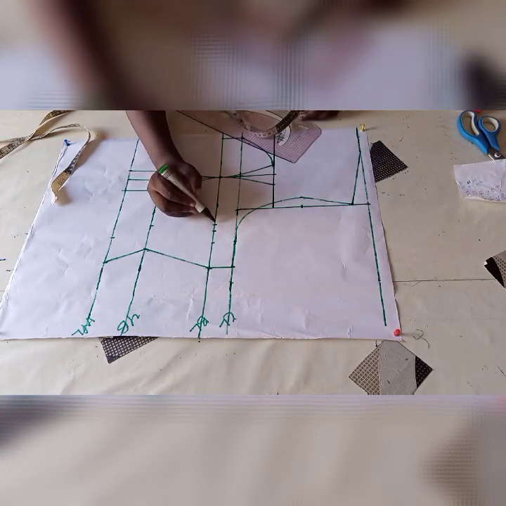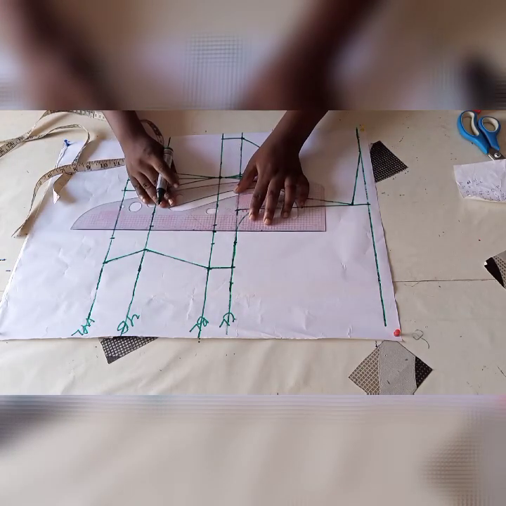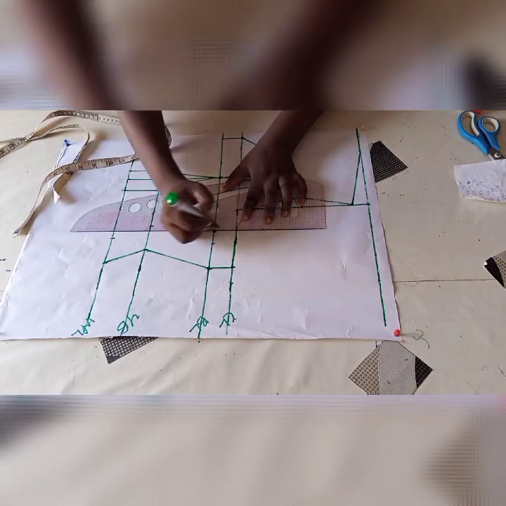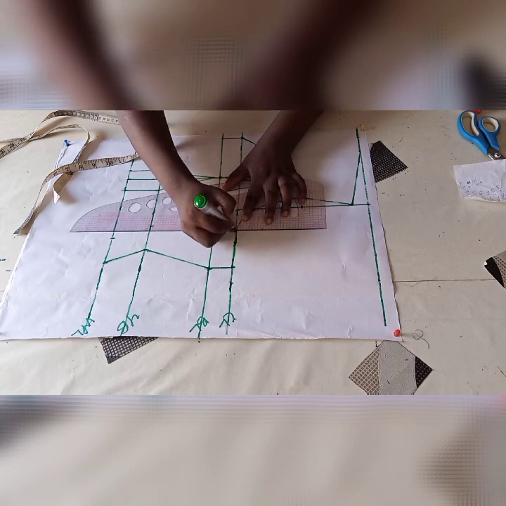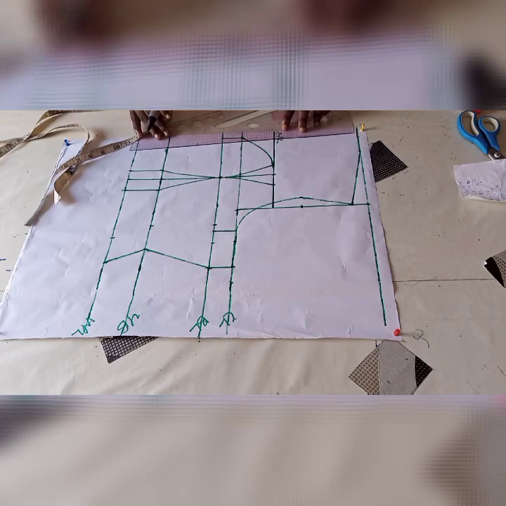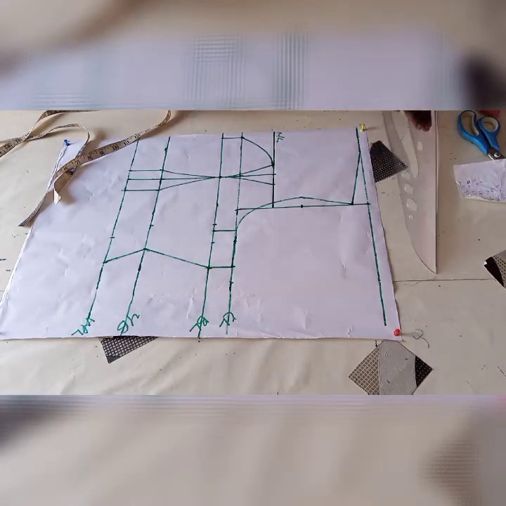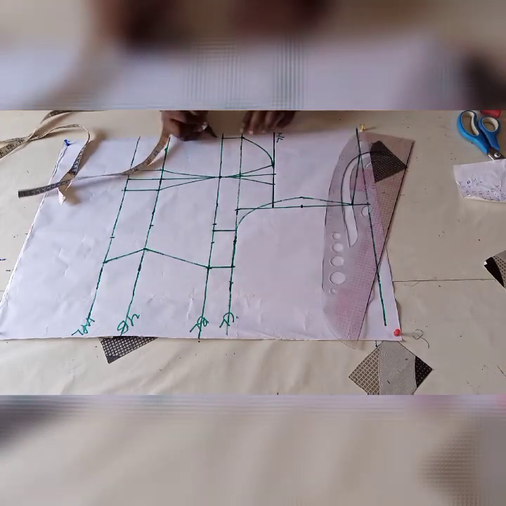So you come up and make it a straight line. Here you connect it to the armhole. So this is it. I'll connect it to the armhole. From there, here I'll curve. You can use your free hand.